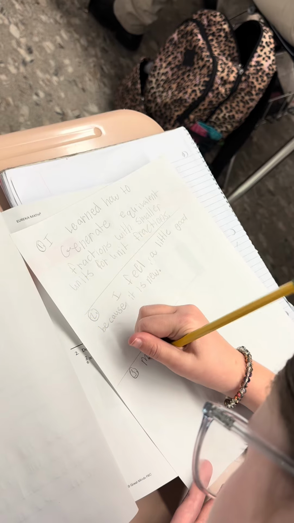After reflecting on the lesson and looking at the exit ticket that the students did, I do feel like the objective was met. When I looked at the exit ticket, 100% of the students were able to find equivalent fractions. The part that confused the students was that only 78% of them could actually show it using the multiplication. So the actual objective of finding equivalent fractions was met, but they were confused with the multiplication.